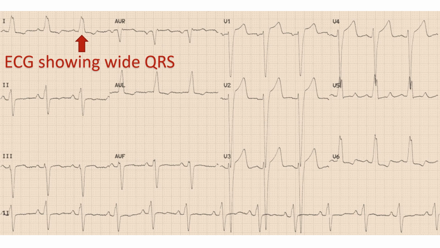A left bundle branch block pattern on ECG with wide QRS complex is the often cited criteria. Left bundle branch block is the electrical block in the part of the conduction system which takes signals to the left ventricle.